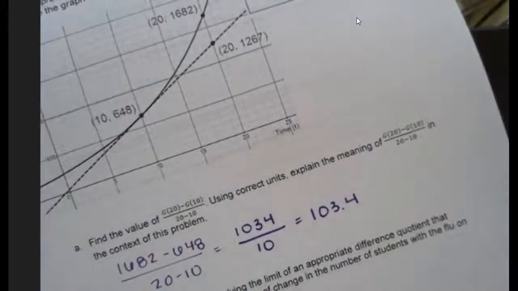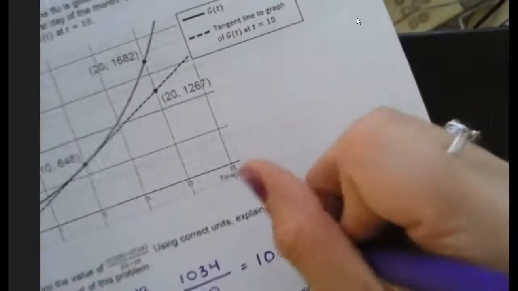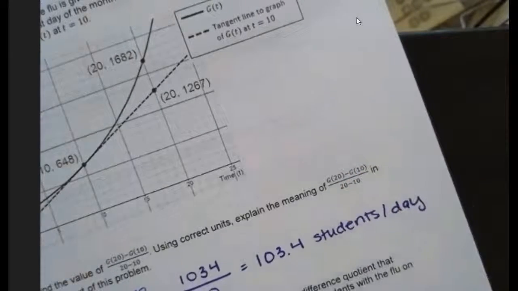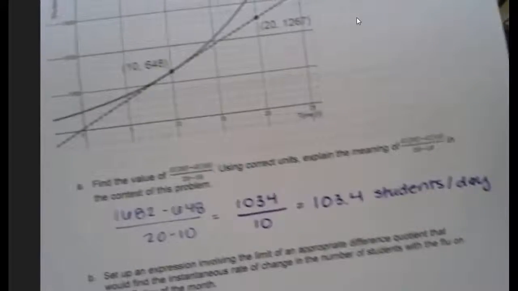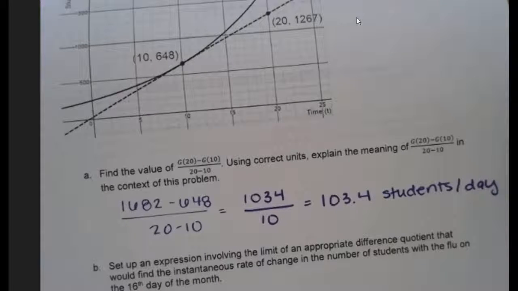It's 103.4. It says using correct units. What is the units? Students per day, or people. So if we write 1,682 minus 648 over 20 minus 10 students per day, that's good. That is the answer and the units: a numerical number attached to a unit.